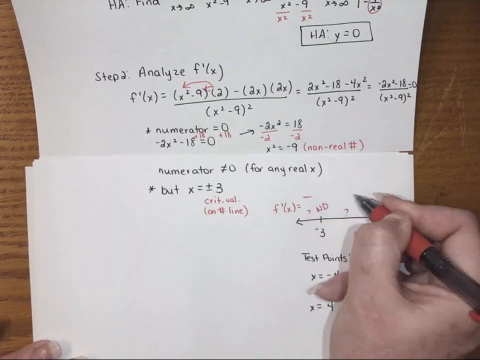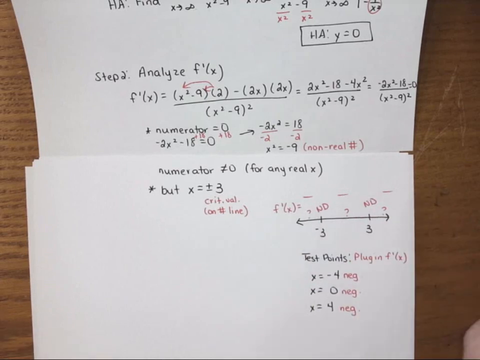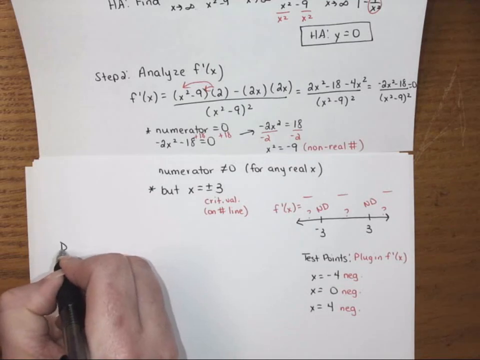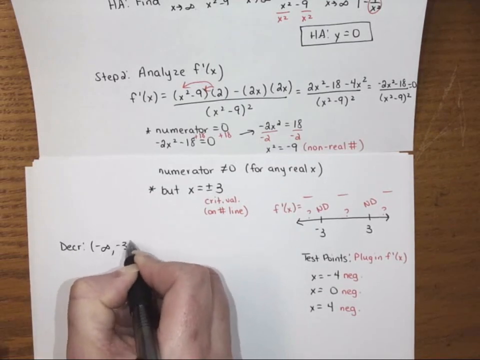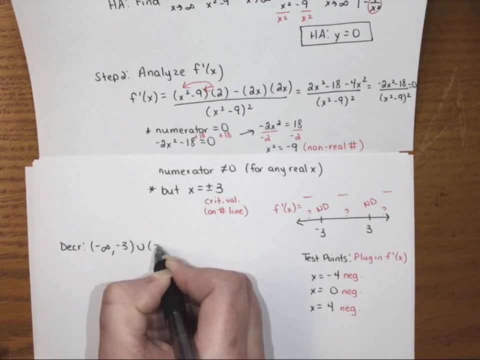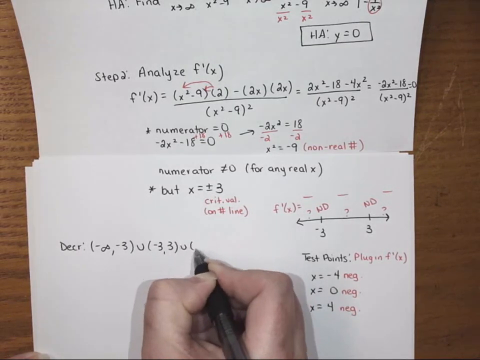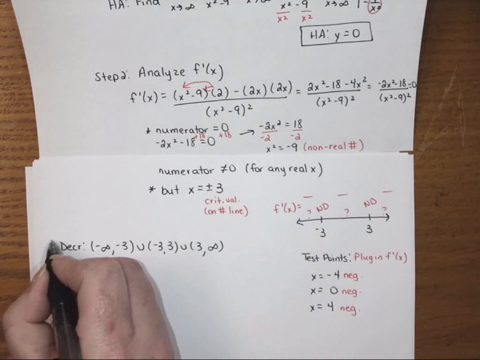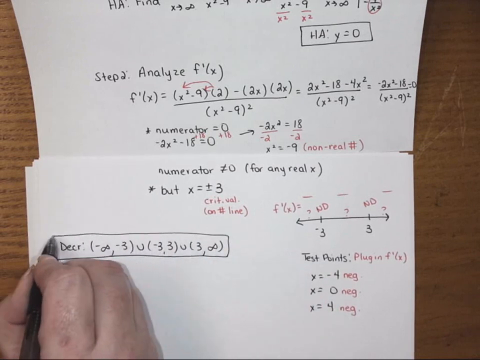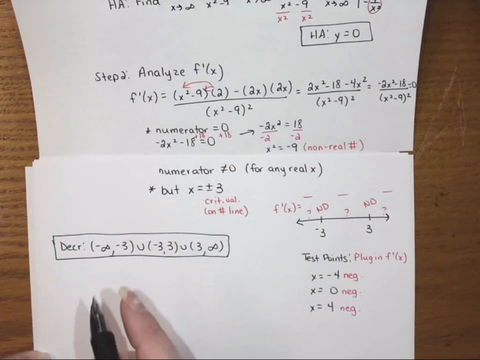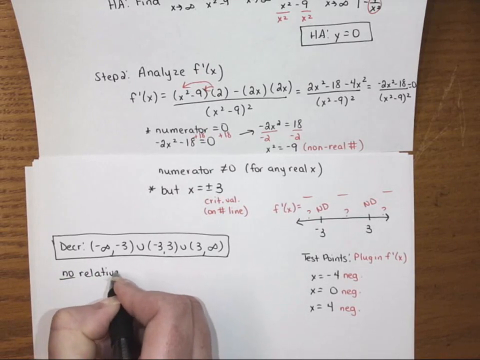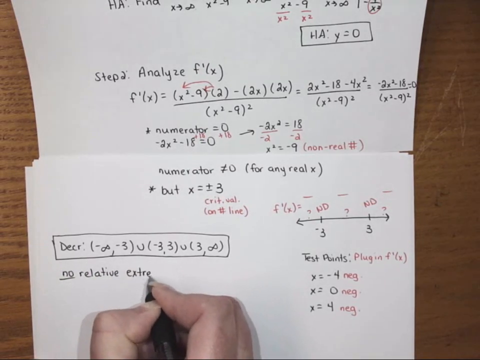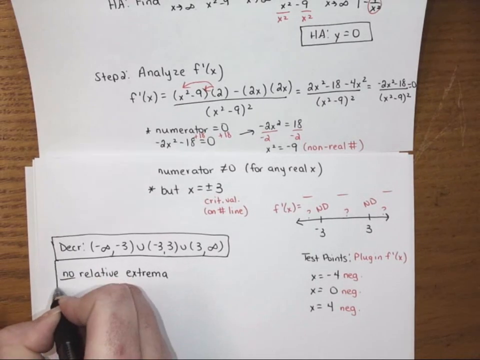So what that means then is that the graph is always doing what? It's always decreasing. So we're going to say that it's decreasing then from negative infinity to negative 3, from negative 3 to 3, and then from 3 to infinity. Something else that this constant decrease means is that we actually don't have any relative extrema. Notice if you go over there to the sign chart, we don't ever change from negative, and if you never change from positive to negative, you cannot have an extrema.